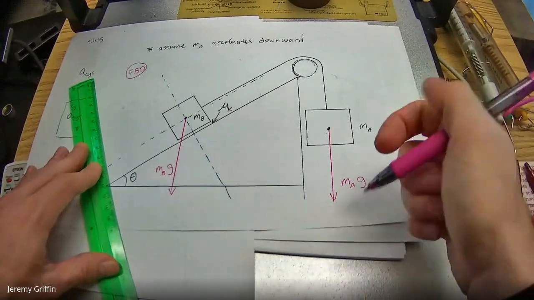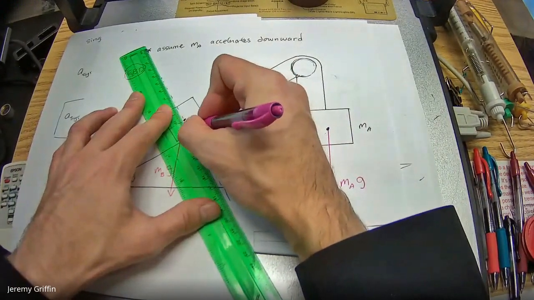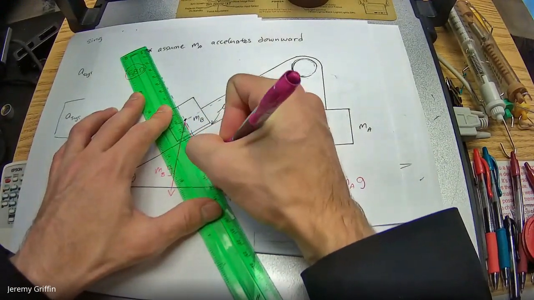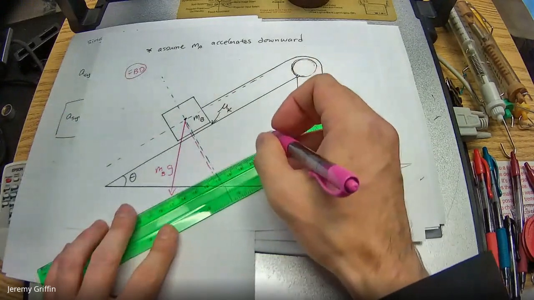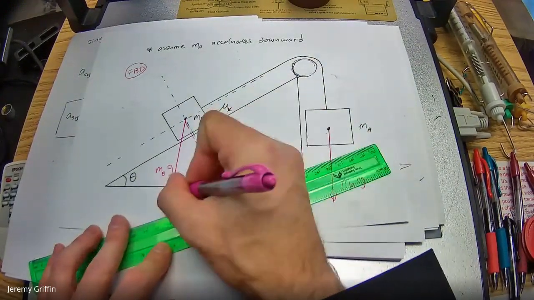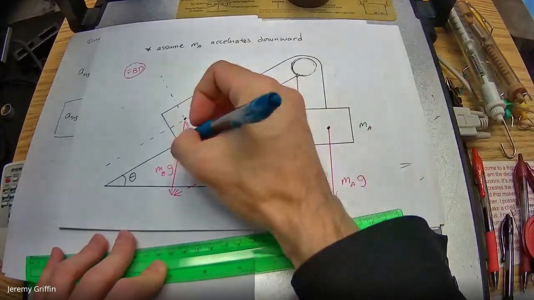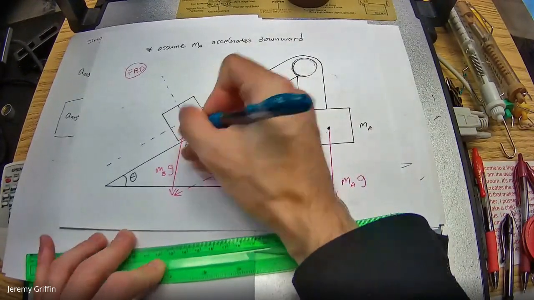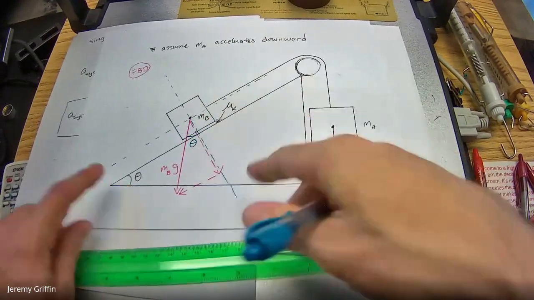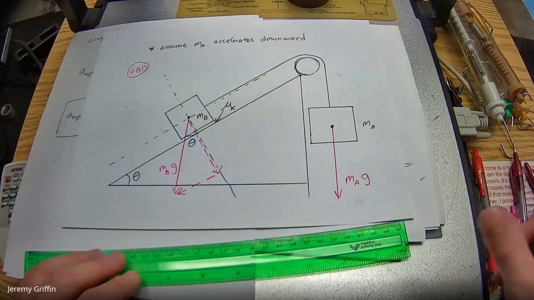Well, let's take the weight of mass B and break that into components. Part of its weight is pushing into the surface, and part of it is trying to pull the whole thing counterclockwise. That angle is that angle, whatever that is. Notice I'm doing everything in terms of variables. This could totally be an AP question.